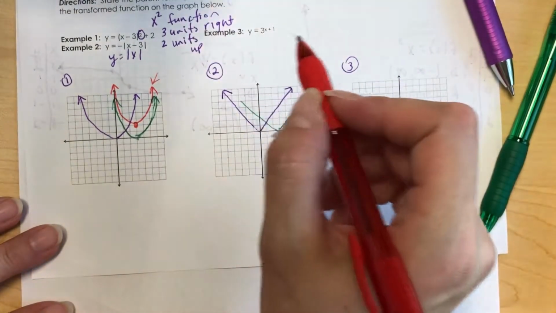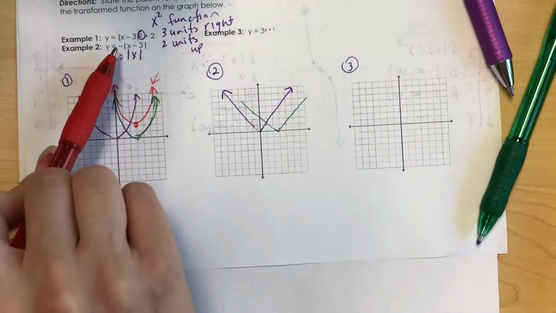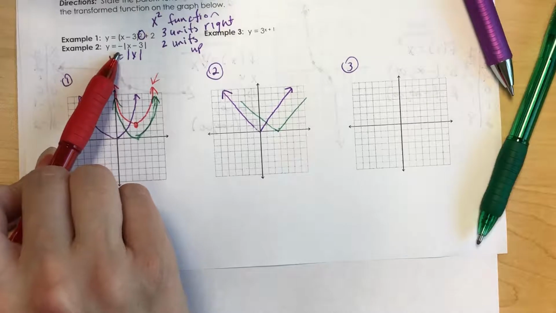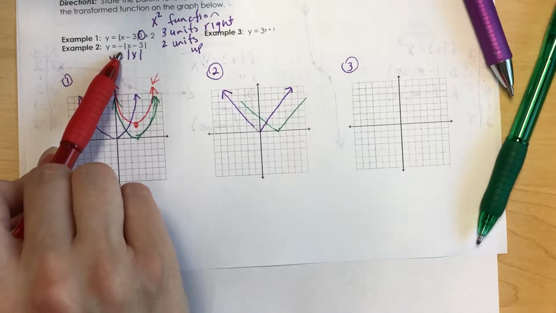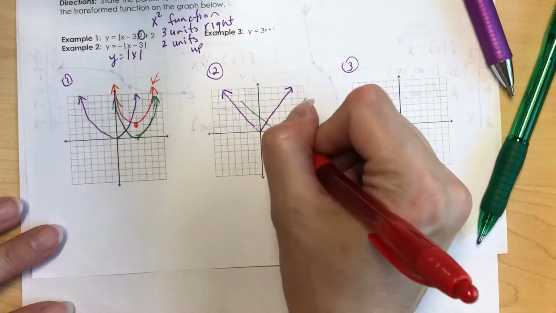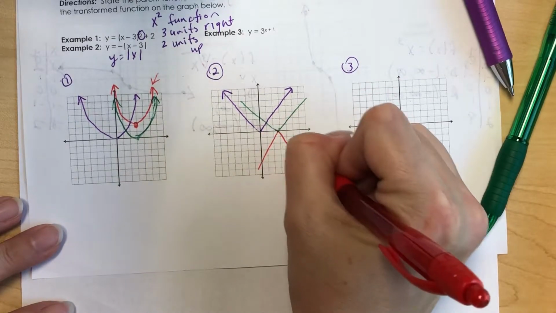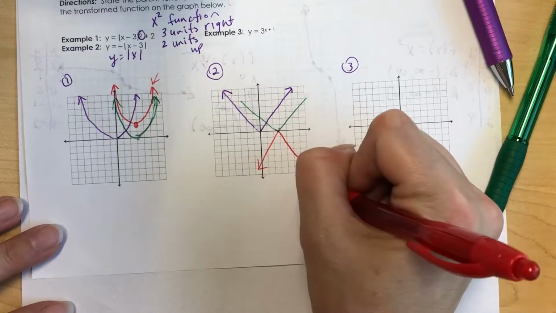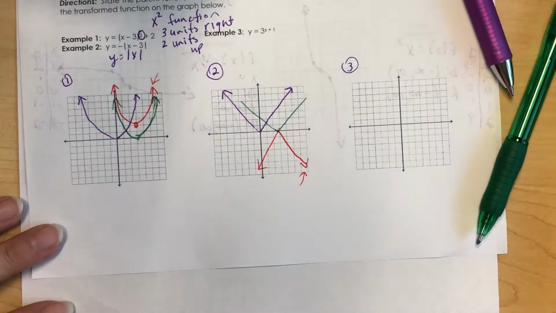And then it also has a negative on the outside, so that is going to be a reflection across the x-axis. It's going to turn the whole thing upside down. So my final answer is my red one. That's what the final answer looks like.